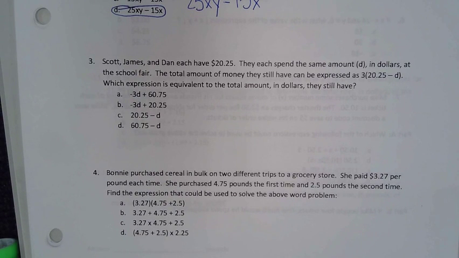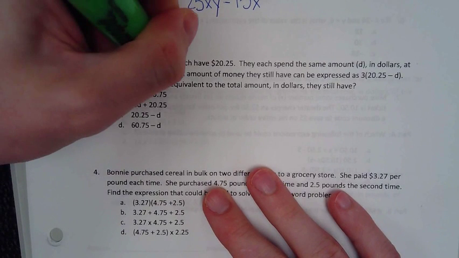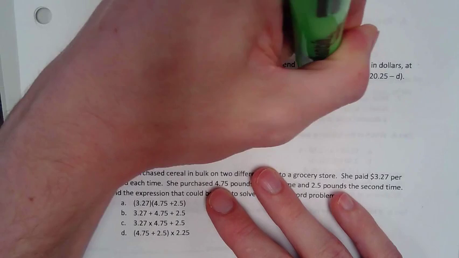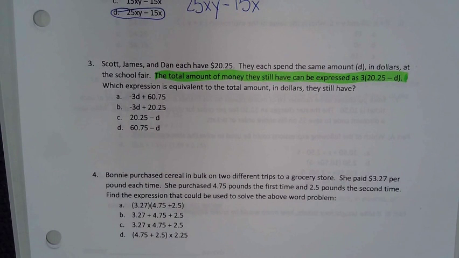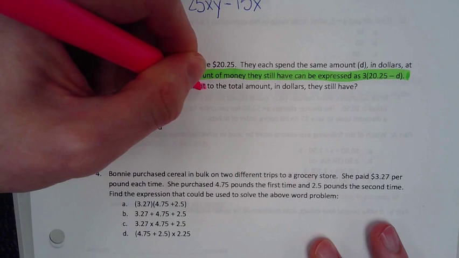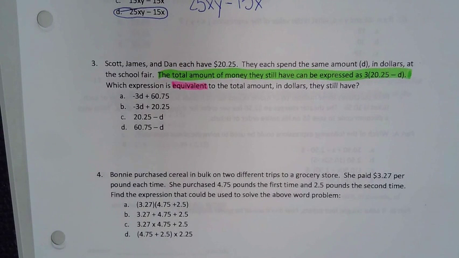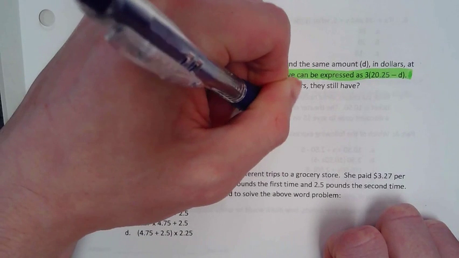Are we looking for any mistakes? Is this the type of problem where we did something wrong? No. So this middle statement right here is the key to the whole thing, because it's telling us a piece of true information. It's saying it can be expressed as that. And what we're looking for is an equivalent or equal to expression. So let's see if we can combine like terms. I'm going to rewrite it just so I have more room to work: 3 times 20.25 minus D.